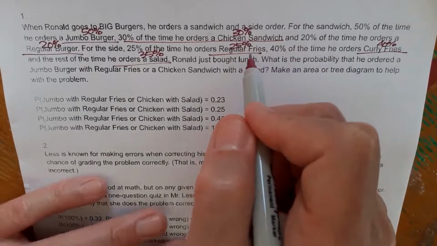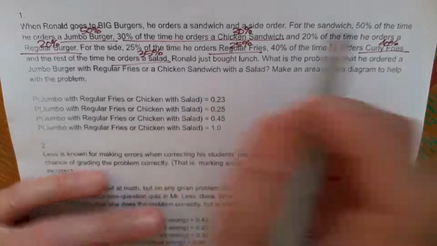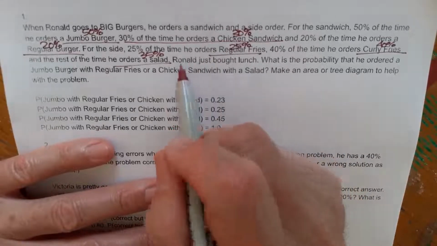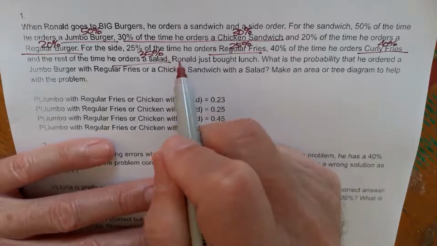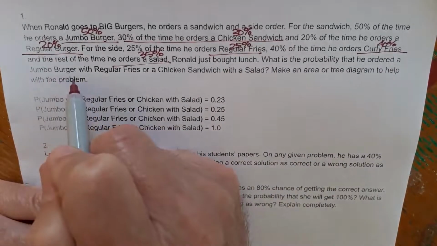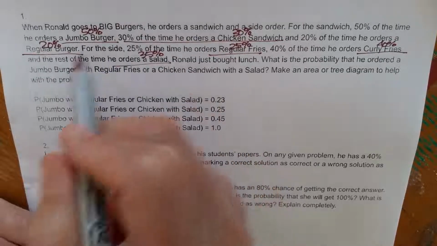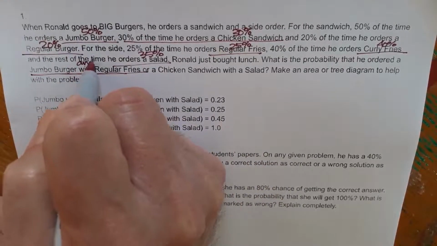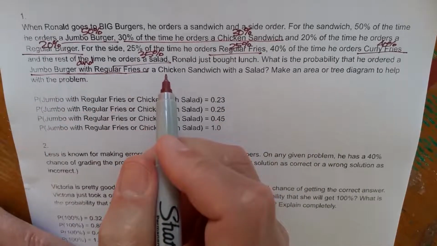All right, get a little healthy mix in there. I like that, either fries or salad, like the 2 opposite ends of the earth in terms of food types and healthiness. I like the fries by the way personally, but Ronald just bought lunch. What is the probability he ordered a jumbo burger and regular fries? So notice this is an and. A jumbo burger and regular fries.